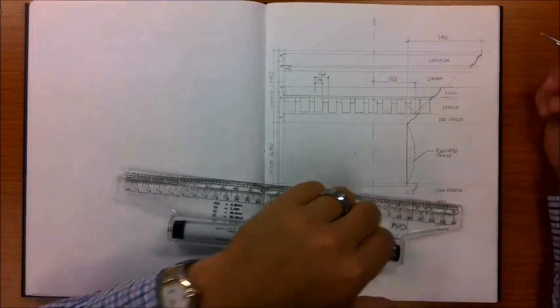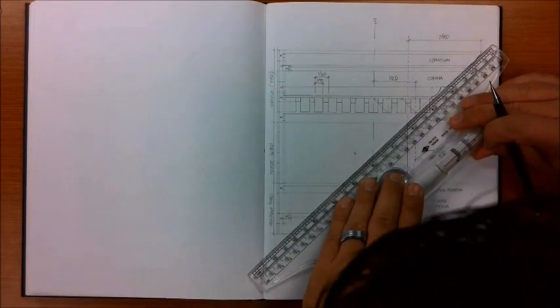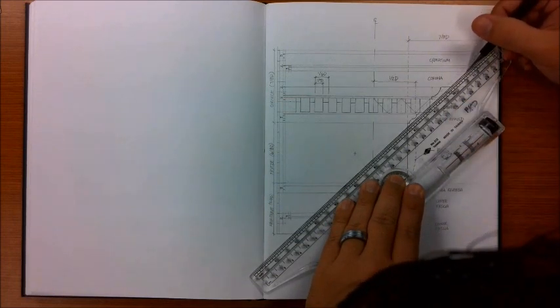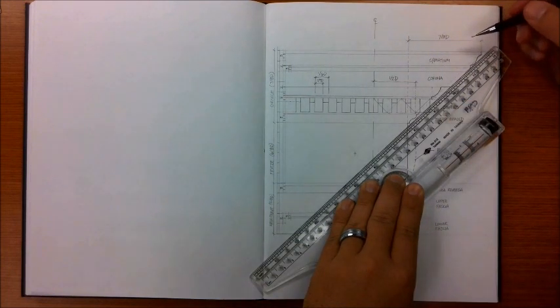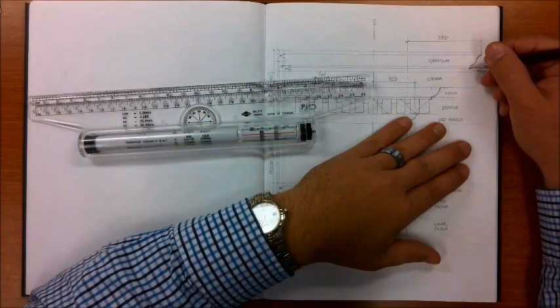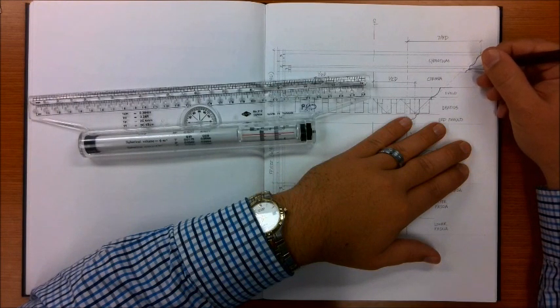Then we've got our fillet. And then from there, from that fillet, if we take another 45-degree, carry that down to the next molding. This bottom area is going to give us where our cyma reversa is going to be.